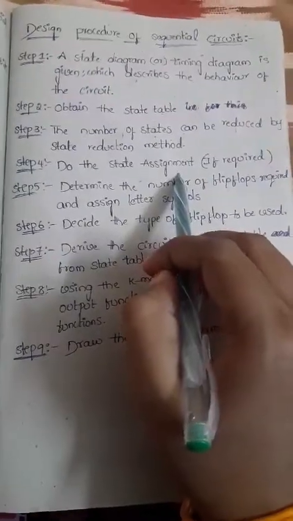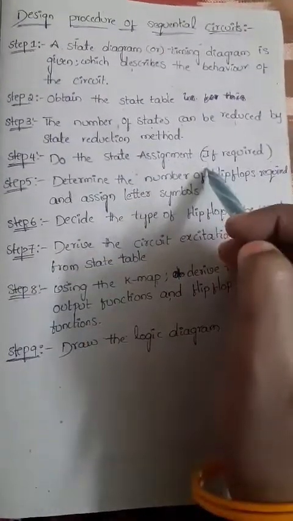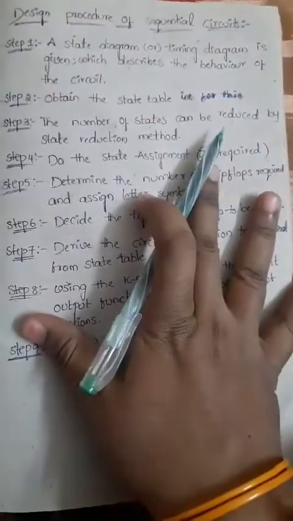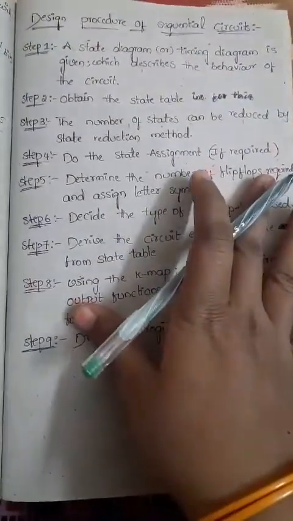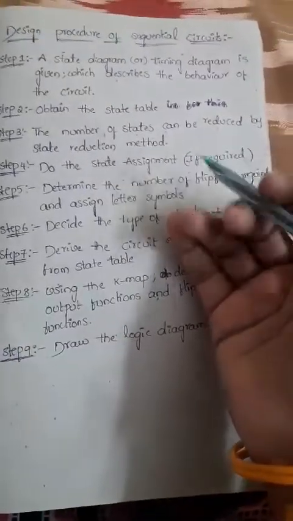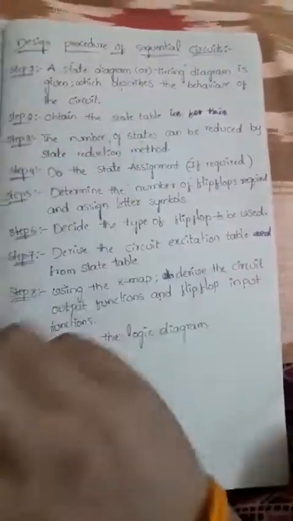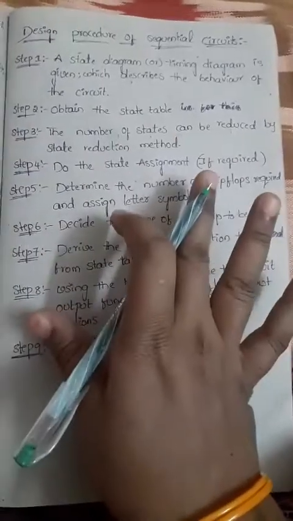Okay, so the state assignment method is used if it is required, if it is necessary. Then you can go with the state assignment. If it is not required, then there is no need to take the state assignment method.